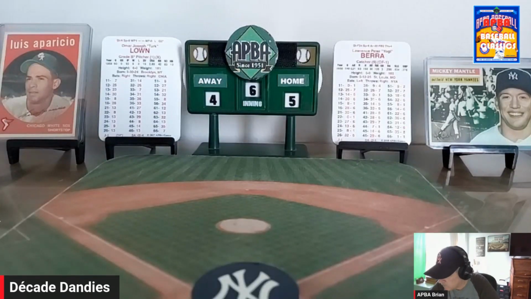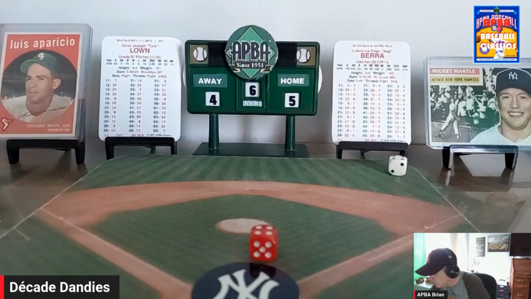All right, Turk Lown will be pitching for the Chicago White Sox. He's a grade B pitcher with an X modifier. He is from Brooklyn, New York. And Yogi Berra steps in to bat against Turk Lown. Yogi is 0 for 1. He has walked and scored a run. 4-4 is a base hit for Yogi Berra, leadoff single.